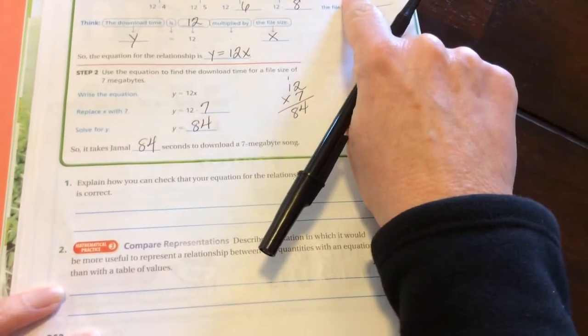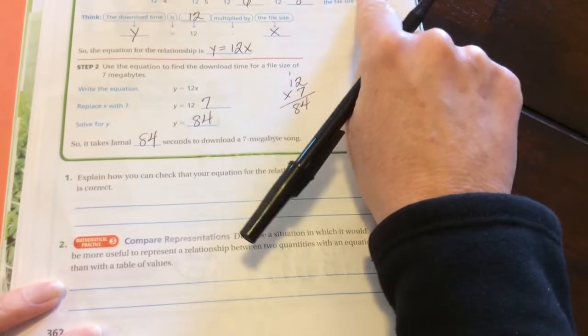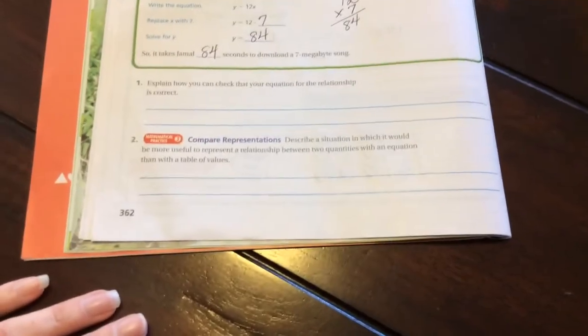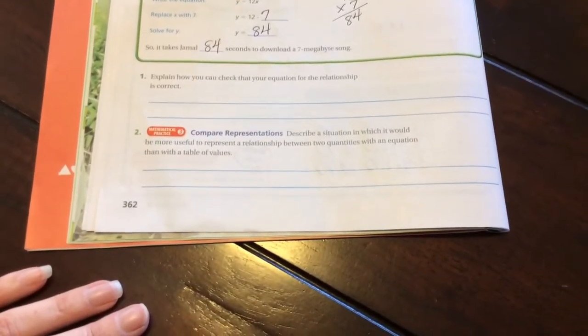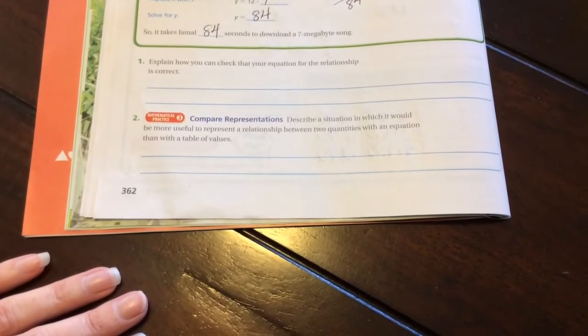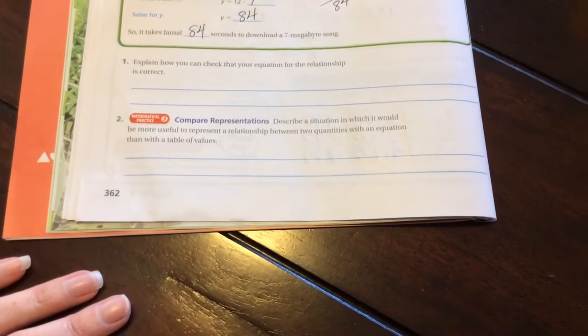And then this just says, think, you can find each download time by multiplying the file size by 12. So question number 1, explain how you can check that your equation for the relationship is correct. So you can check that the equation gives the correct output value for each input value in the table. So the rule just has to be true for every single input value.